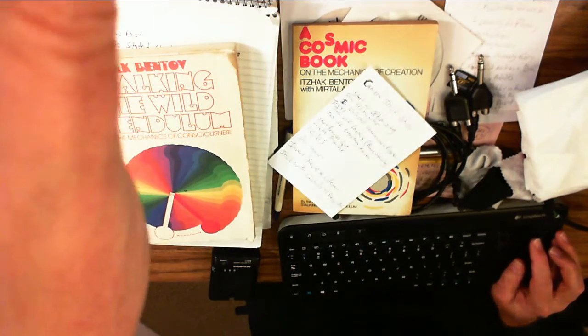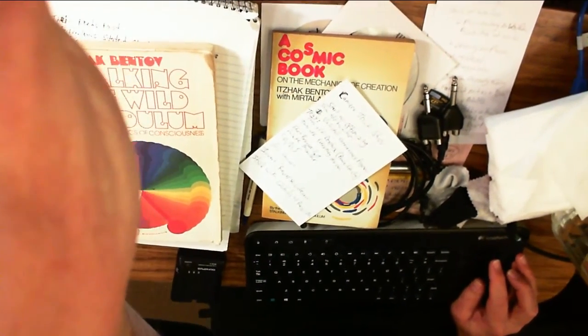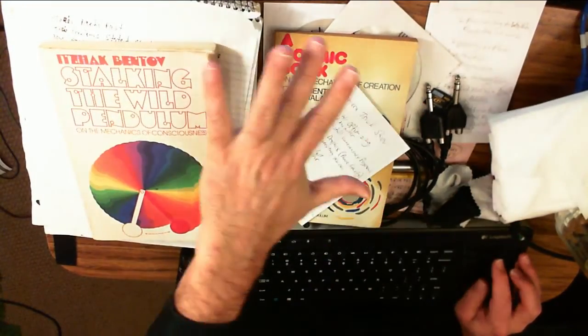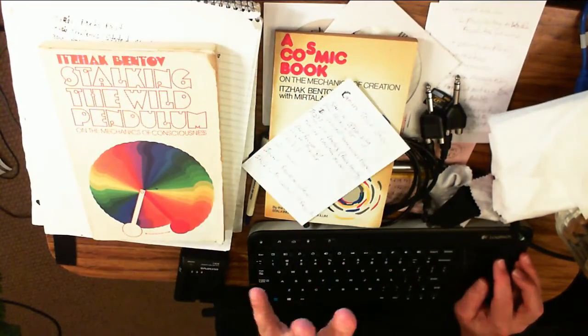Oh yeah, and you're getting to see all my mess on the floor. So don't look at that. Don't look at my messy desk either. Stop looking at that. Okay.